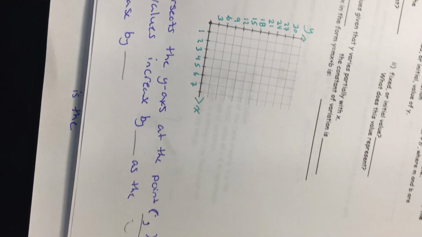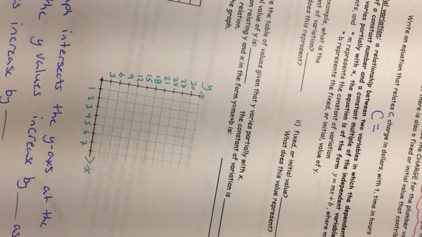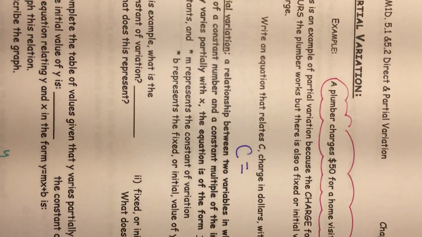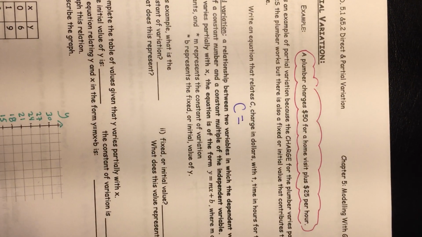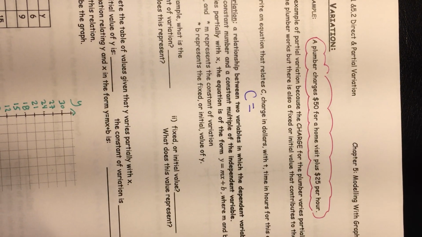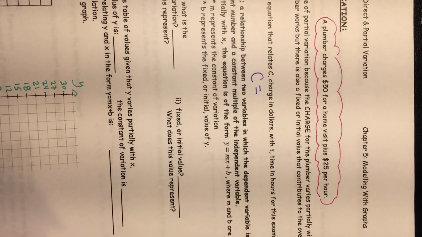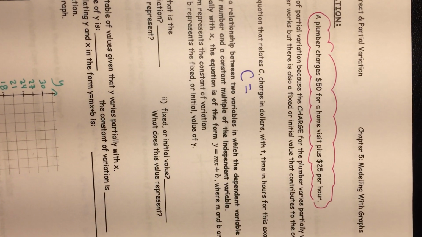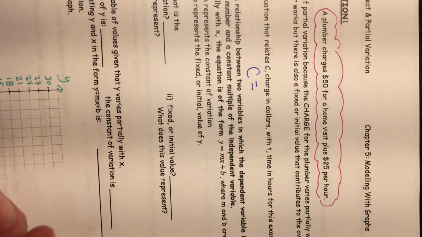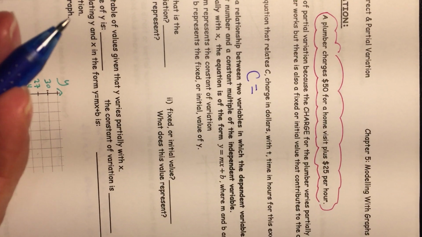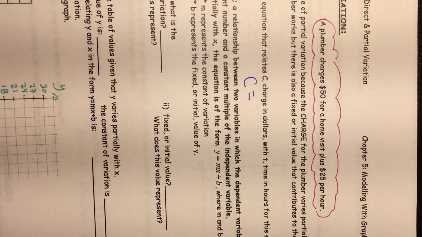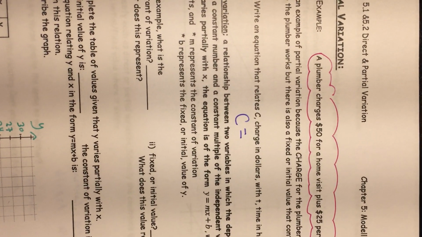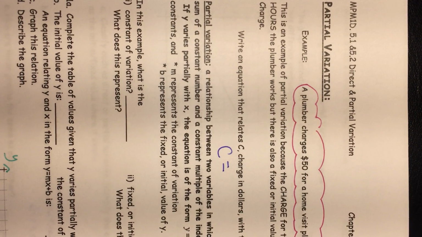Okay, next page, we're on to partial variation. So an example of partial variation would be a plumber charges $50 for a home visit plus $25 an hour. This is partial variation because the money that the plumber earns is partly earned by the hours and partly earned by this flat fee. So there's two things that compose the fee that he's getting or she's getting, and so that's partial variation.